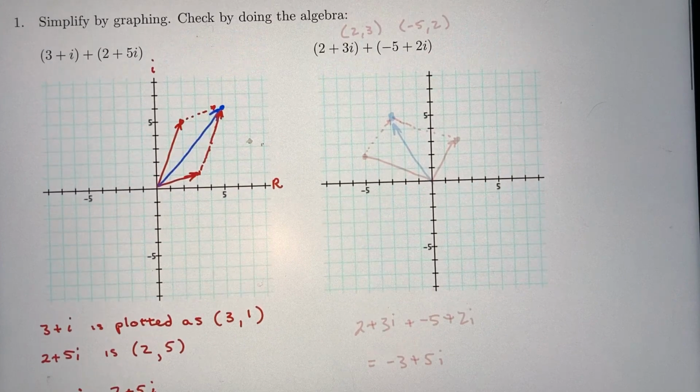So, okay, let's just plot some of these. 2 plus 3i and negative 5 plus 2i. Again, we're going to be plotting the vector 2 comma 3 and the vector negative 5 comma 2. Let's see, 2, 3 and negative 5, 2. Again, if we're thinking of them as vectors, we're thinking of them as motions. Right 2 and up 3. And then left 5 and up 2 from there.